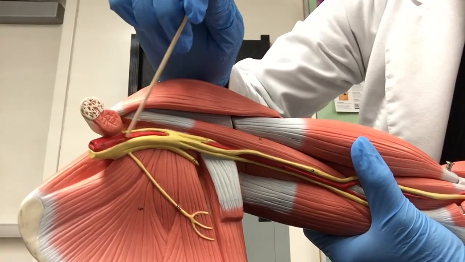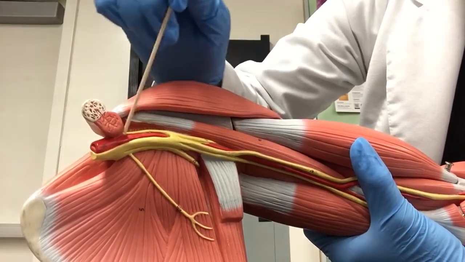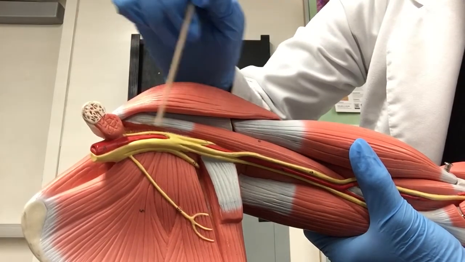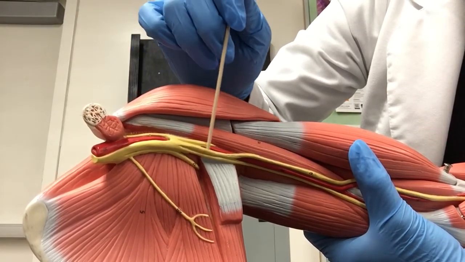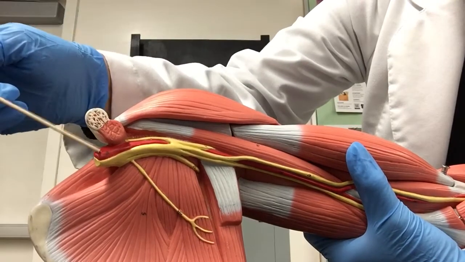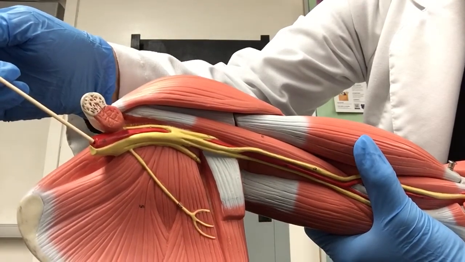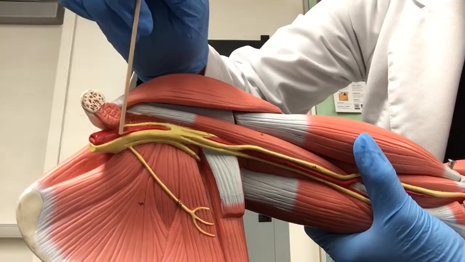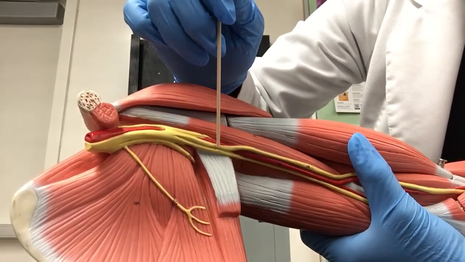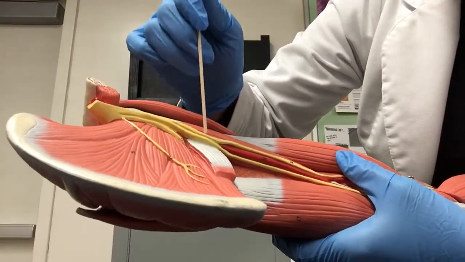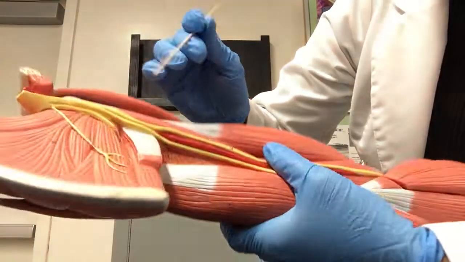And when it runs in your axillary region, we call it axillary artery. So subclavian and axillary.